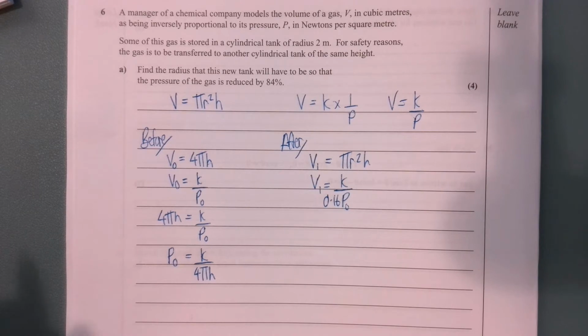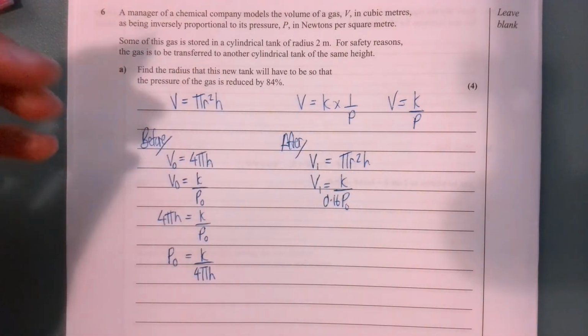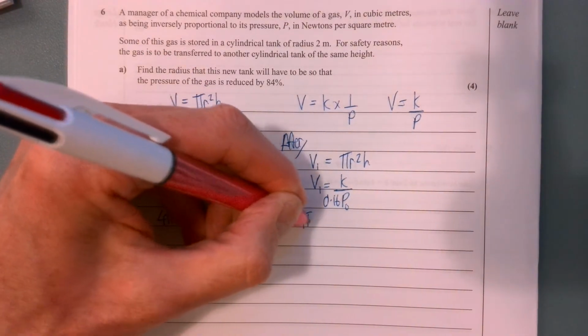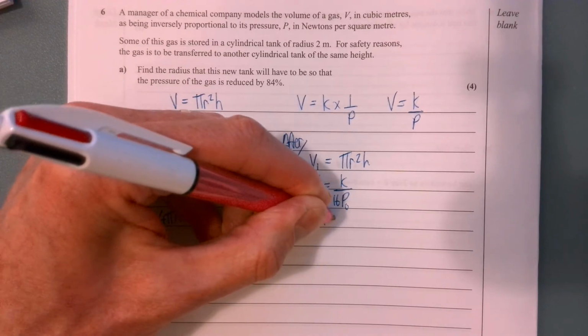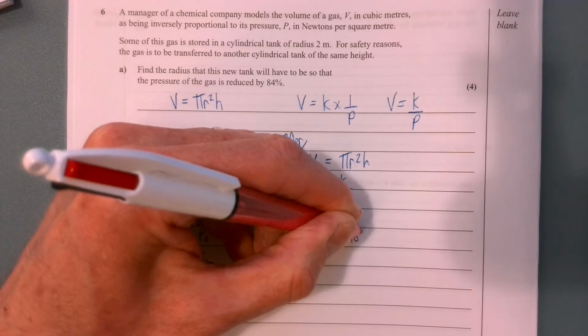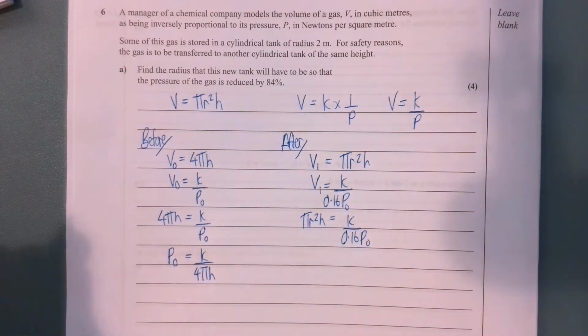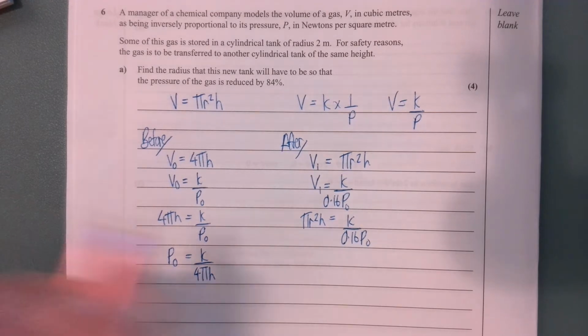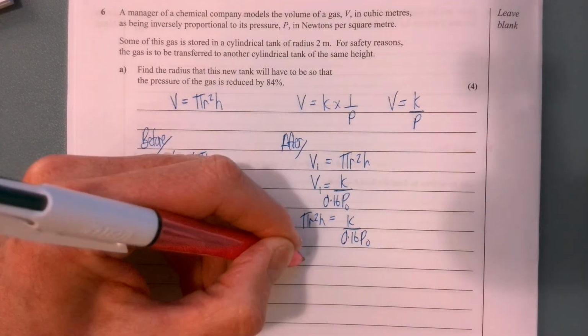So this pressure here, the new pressure, is actually 16% of the old pressure. And so I'm going to combine those two equations. And then I'm going to rearrange it so it says P0 equals.